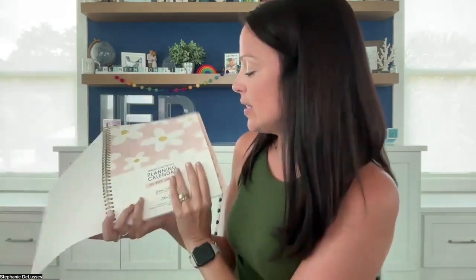This is a planning calendar, not a lesson planner. I don't think Blue Sky makes an actual lesson planner. Don't quote me though. They may, I could not find one for the school year if I did. So this is just a planning calendar.